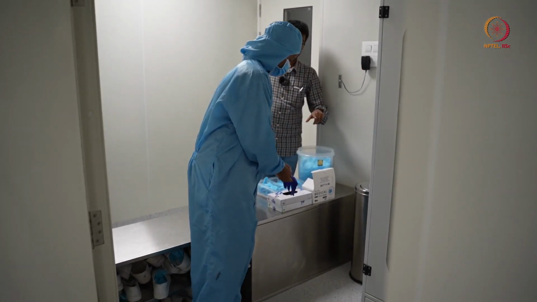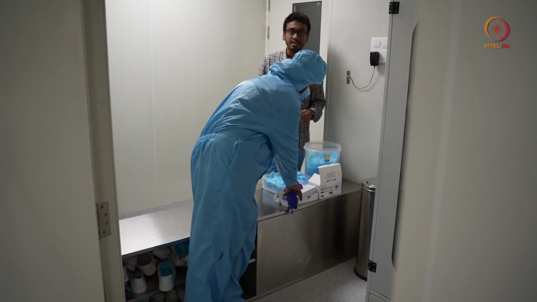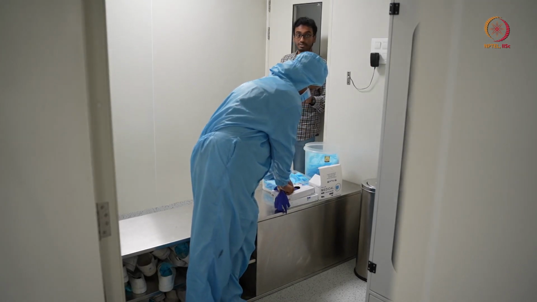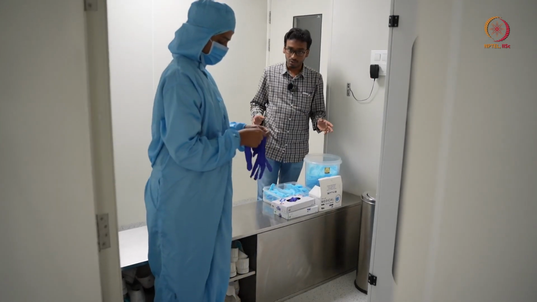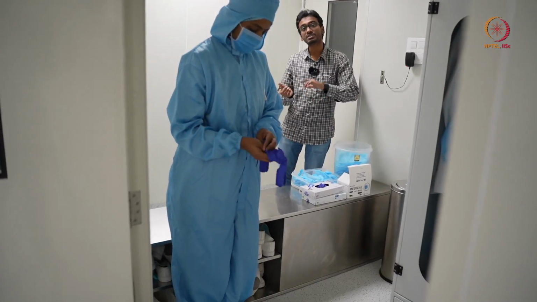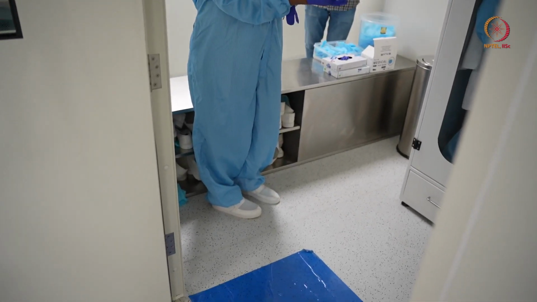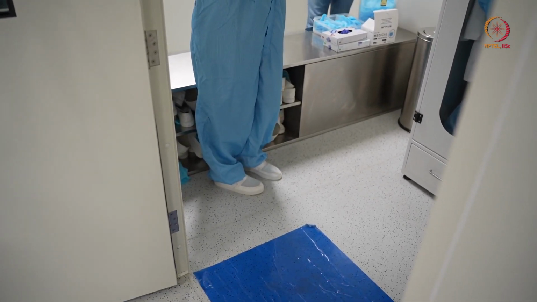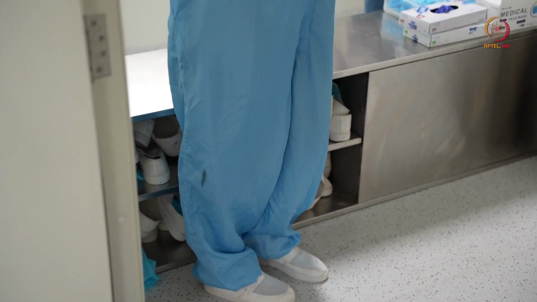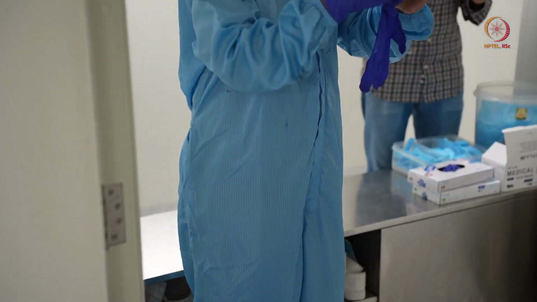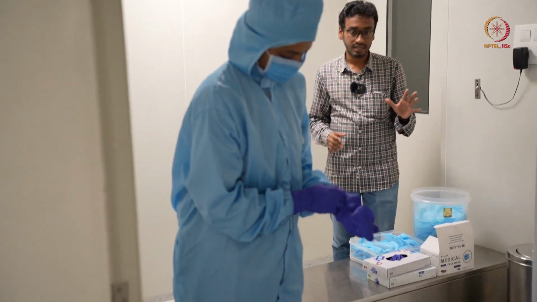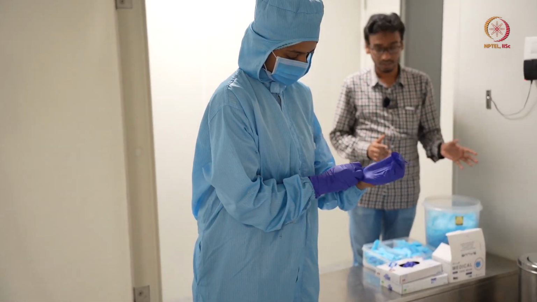Why gloves at the last? Because just after this gowning, you will go inside and start your procedure. So if you wear gloves first or in between any steps, so you will gather more dust particles on the gloves itself before starting the process, and that will affect the device fabrication. So wear the gloves as the last step of your gowning, and in that way you can cover your hand and you can eliminate gathering dust particle on the gloves.